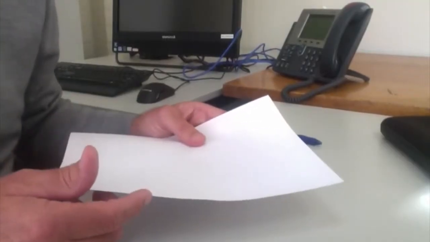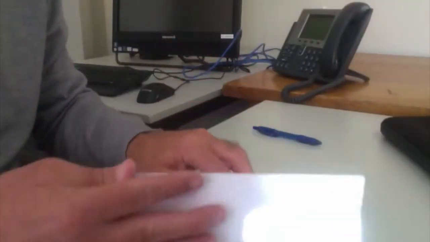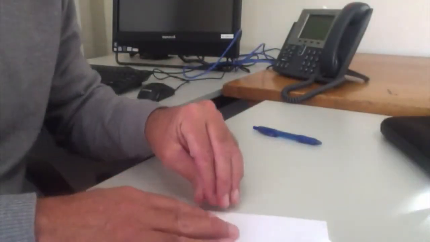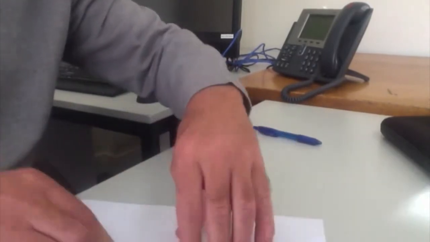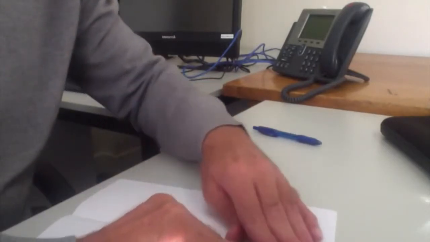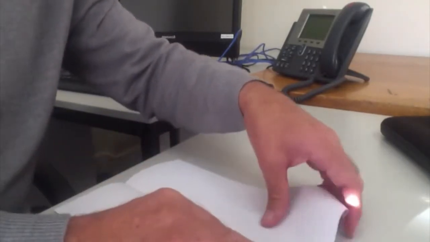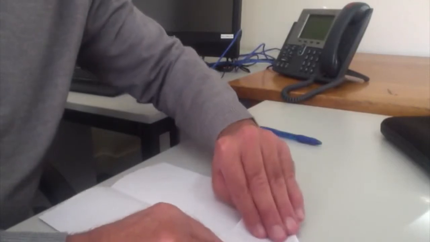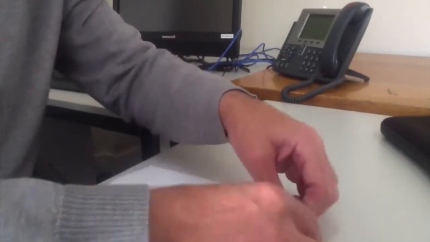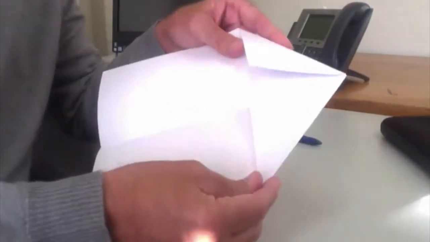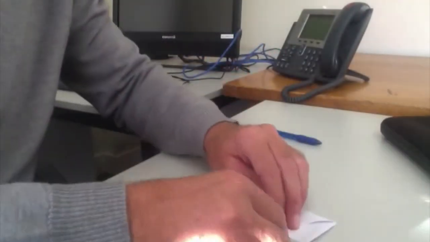So what I'm going to show you is how to make a paper aeroplane. So I've got a piece of A4 paper. I'm going to fold it in half like this, and then I'm going to fold one end in like this. So what I have now is something that looks like this. I'm going to do the same again.